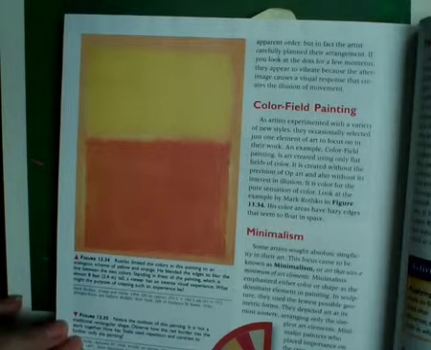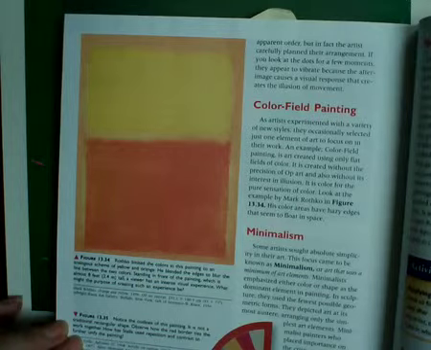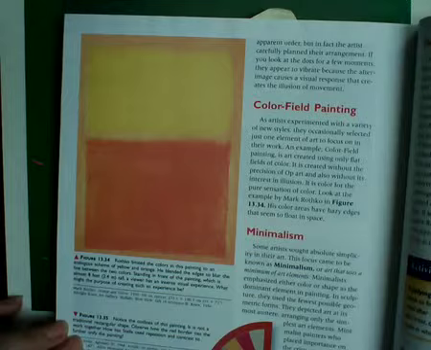Okay, how many different kinds of shapes has he used? How many different kinds of shapes? Tell your partners. Say it really loud.